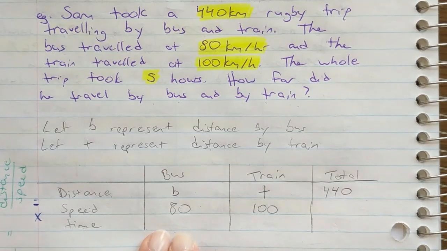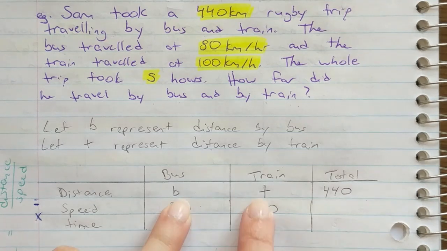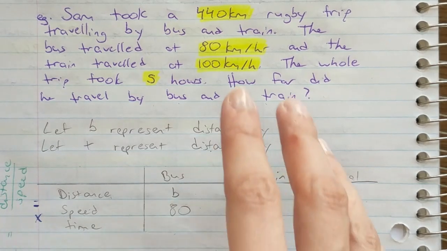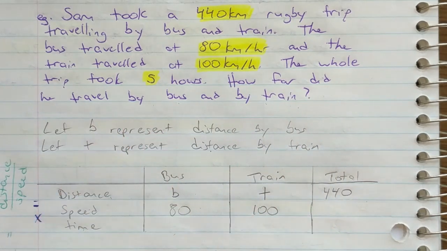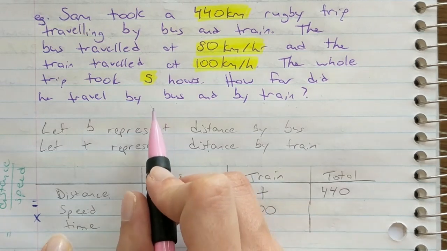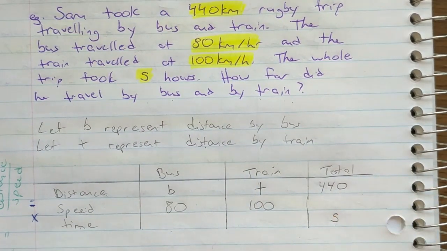I don't know how much time he spent on the bus or on the train, because those are both directly linked to the amount of distance traveled, right? The faster you're going, obviously the more distance you're traveling, but it could be proportional, so we've got to figure that out. But I do know that his trip in total took 5 hours, so I can fill in 5 hours right there.